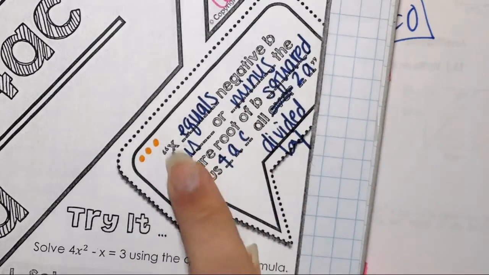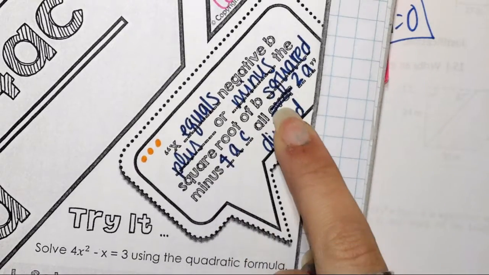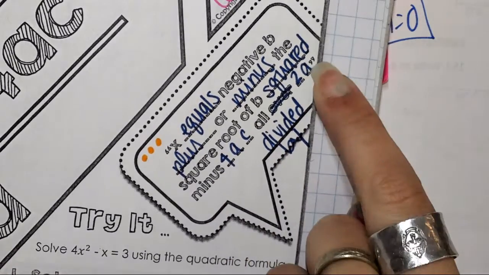X equals negative B plus or minus the square root of B squared minus 4AC, all divided by 2A.